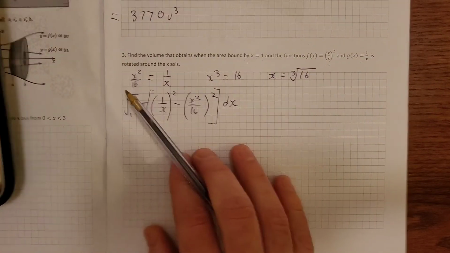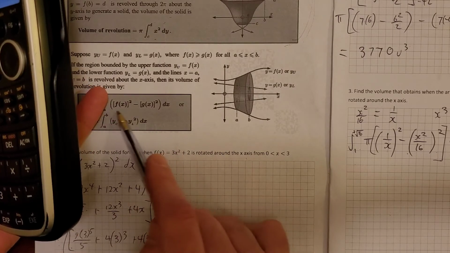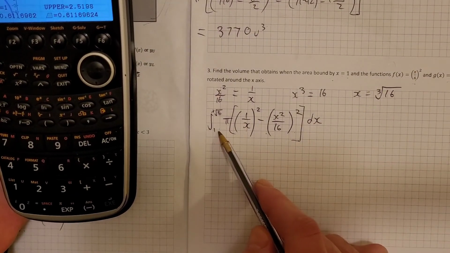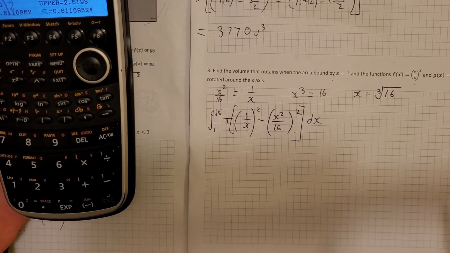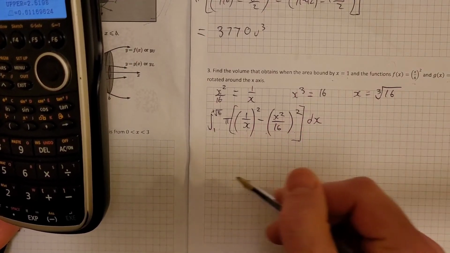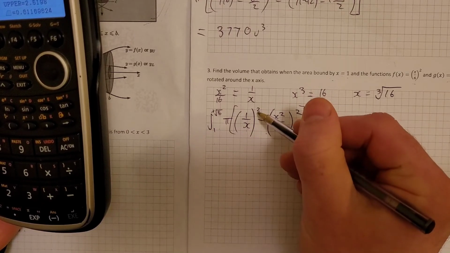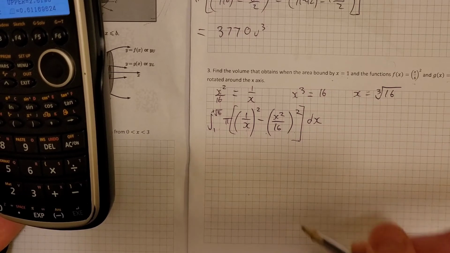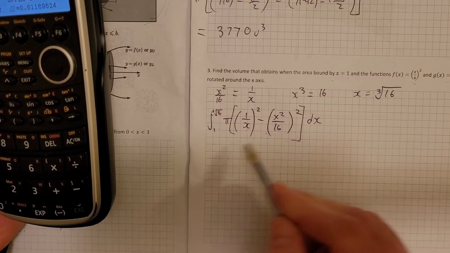Now, the formula we're going to be using is this one here. It's the integral from a to b of pi times the first function squared, take the second function squared. So that's what we've got here. We've got the integral from the lower boundary to the upper boundary of pi times the first function squared, take the second function squared. Again, one we can mash in the calculator, but let's punch it out here using the fundamental theorem of calculus. So the first thing we're going to do is square everything, and then we can integrate it. Pull the pi out the front. So we're going to go from 1 to the cube root of 16.